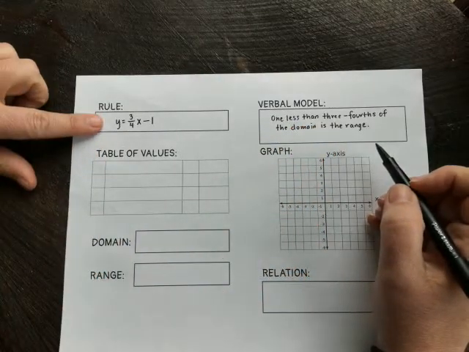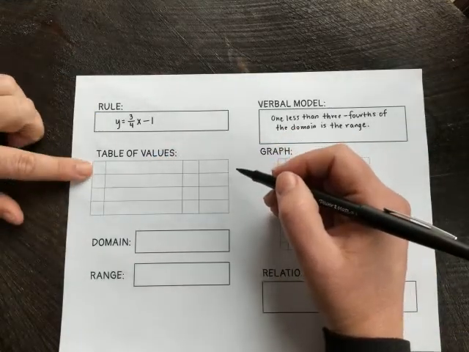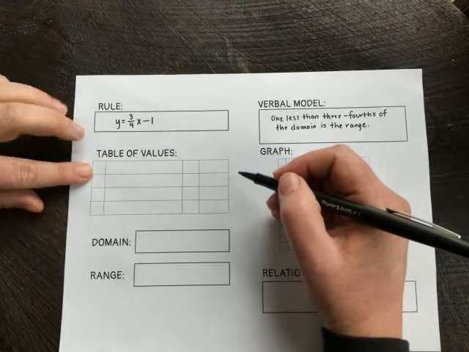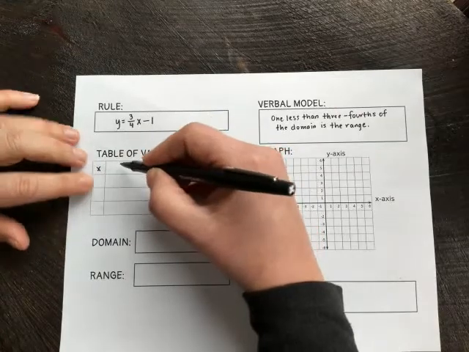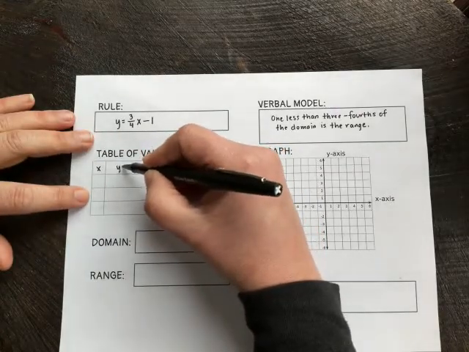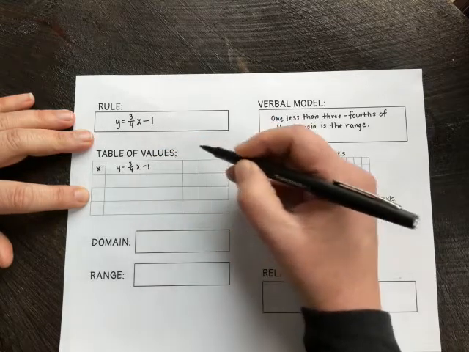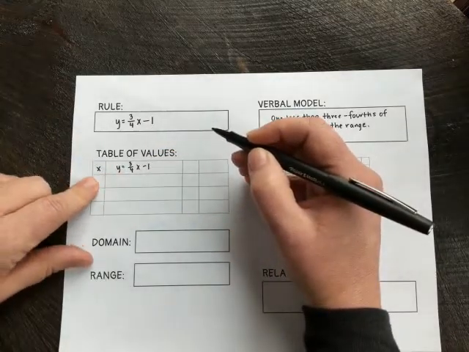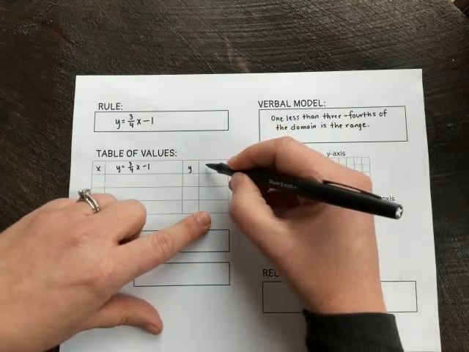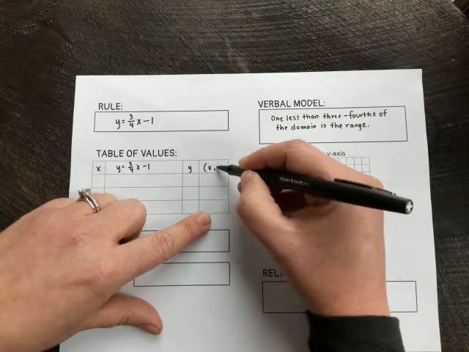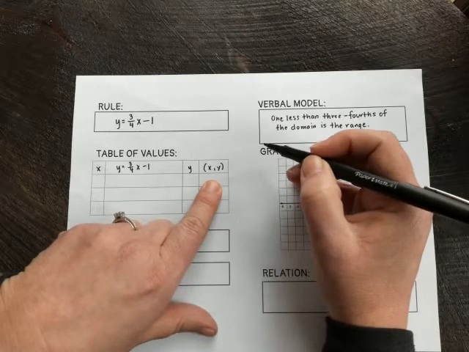Now I'm going to move from rule to table, and my first row in my table is going to be my header row. My first column is going to represent my domain values. My second column is going to represent the function machine calculating the output given the input. My third column will be my output column, and my fourth column will be my ordered pair, where I'm connecting the input with the output in a different display.